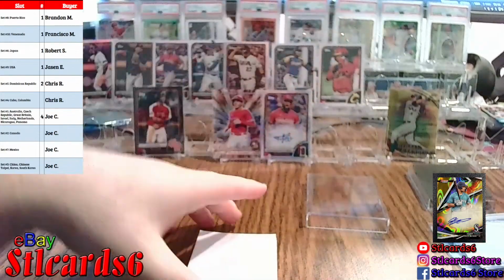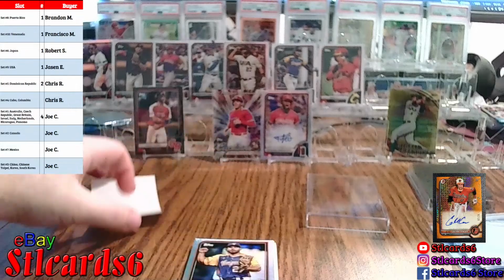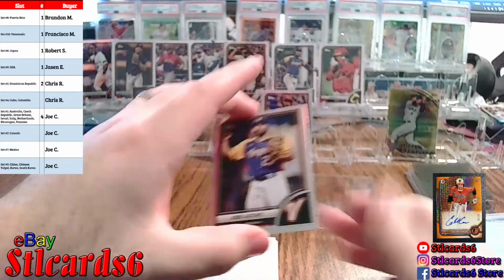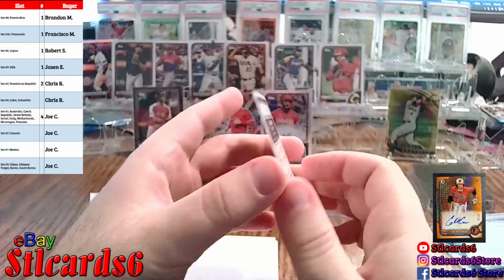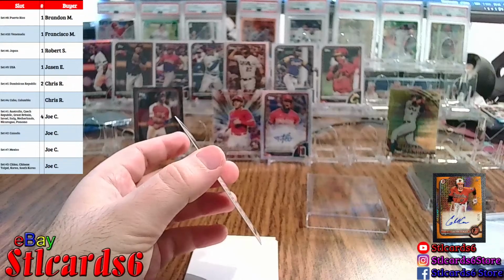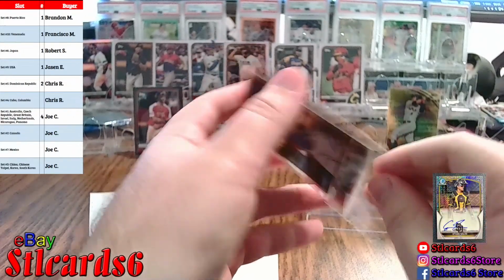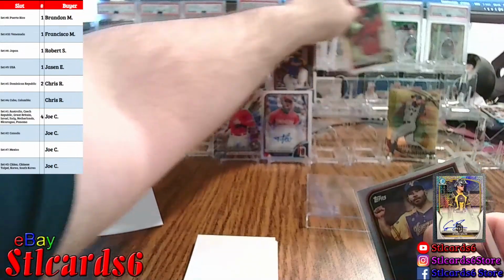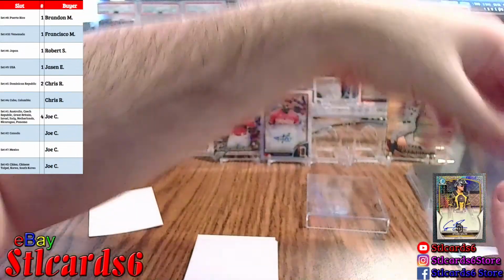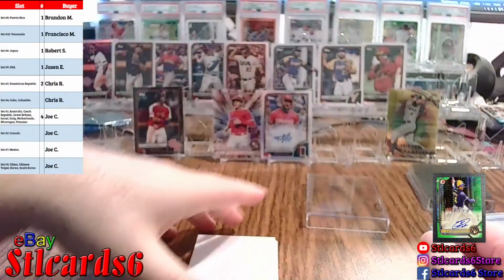That is crazy. Alright, next up, Team Venezuela again. Jose Altuve. So that's our second Venezuela, for Francisco. So those are two Venezuelas.